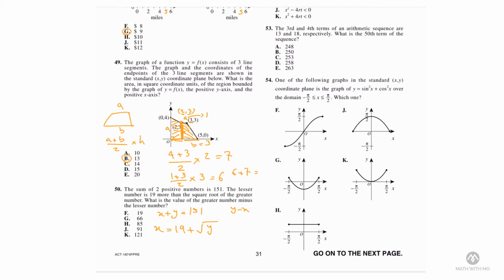In this case, we can subtract 19 from both sides of this equation. Then x minus 19 becomes the square root of y. Then I can square both sides of the equation. So (x minus 19) squared becomes y. So (x minus 19) squared is x squared minus 2 times 19 times x, which is minus 38x, plus 19 squared. So 19 squared is 361.